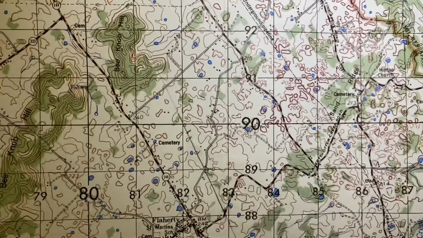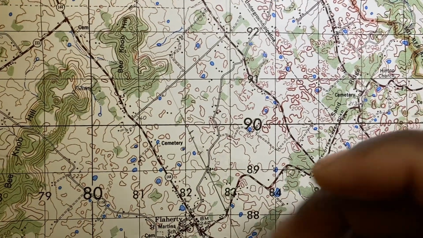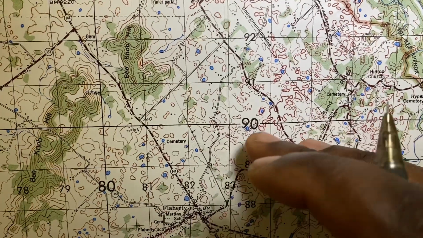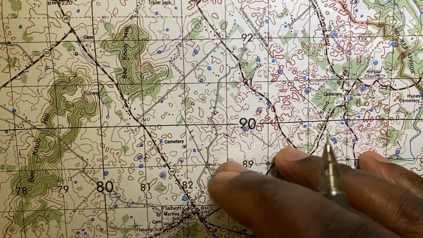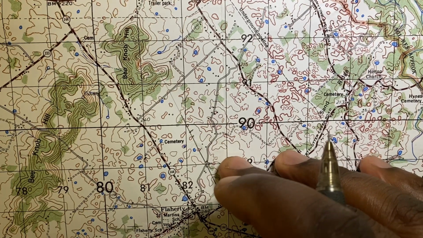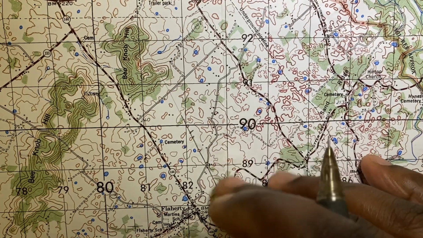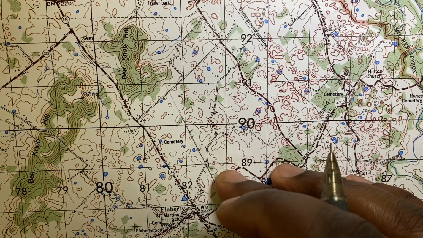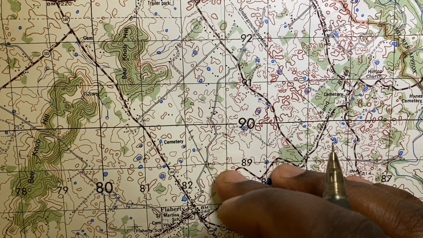All right, the way back azimuths work is if the azimuth you're on is greater than 180, you subtract. If the azimuth you're on is less than 180, you add. Basically, if you go over 360 degrees, then you need to subtract.